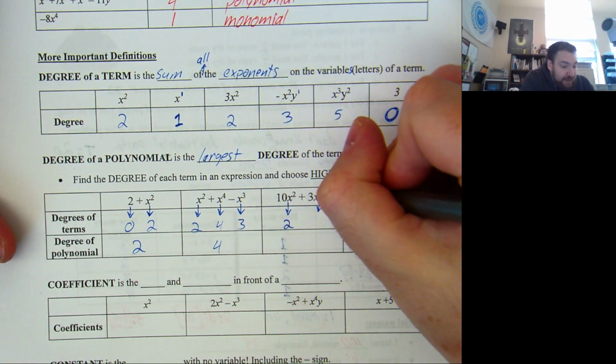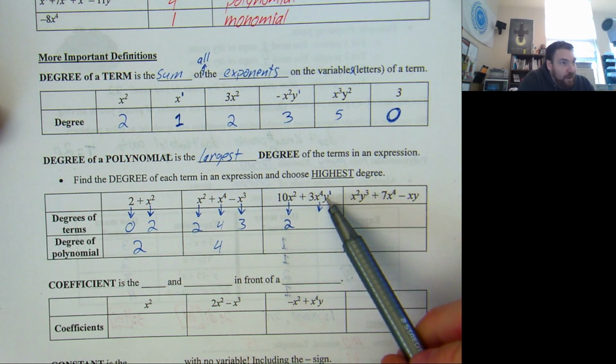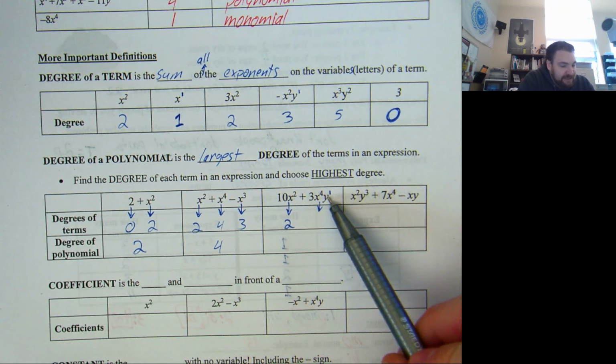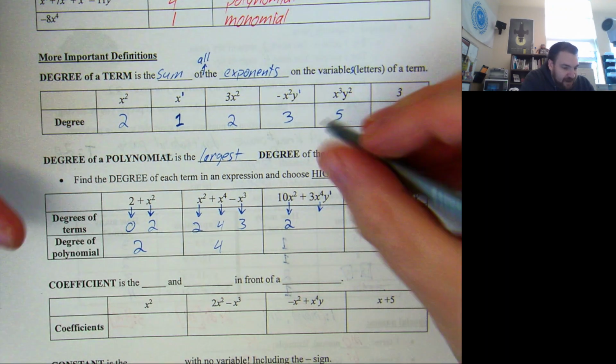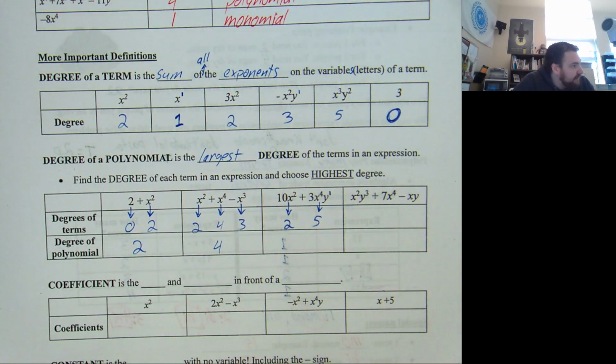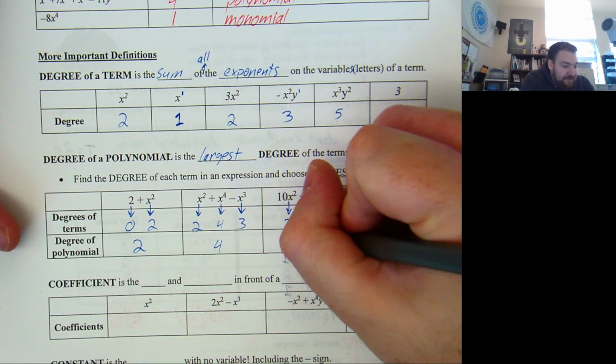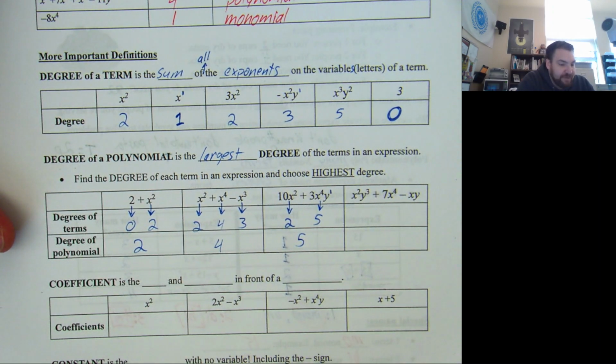Because you need to add to it the exponent on the y. When there is no exponent written, it is a 1. 4 plus 1 is 5. Yes, Dilkaran, I saw that hand. So the total degree of this polynomial is 5, because 5 is bigger than 2.